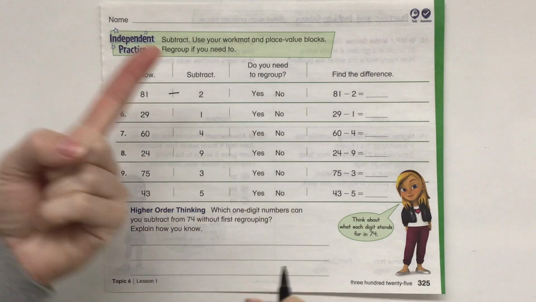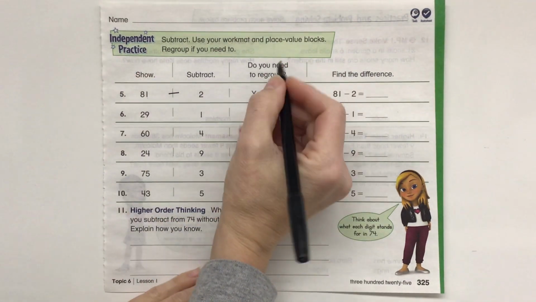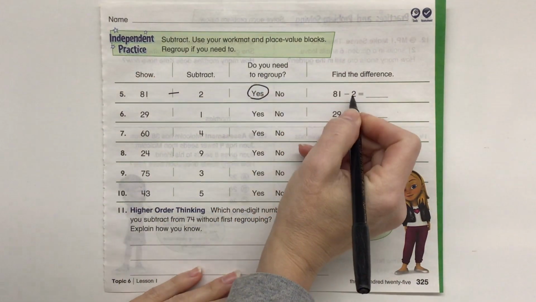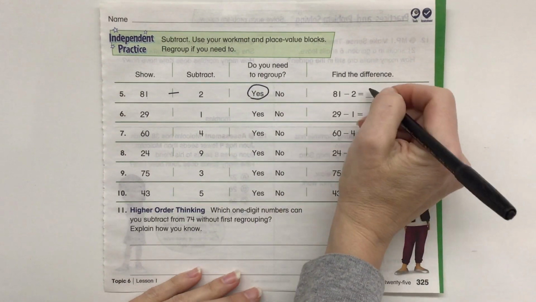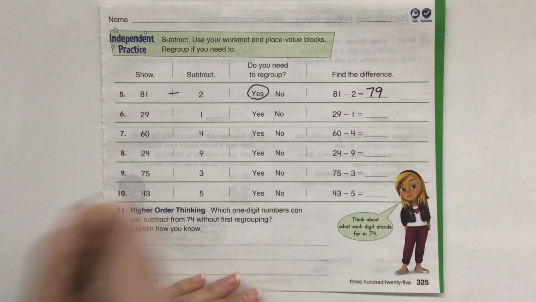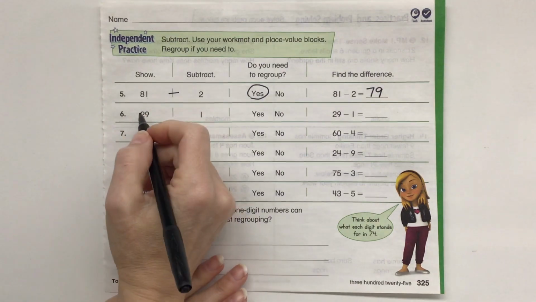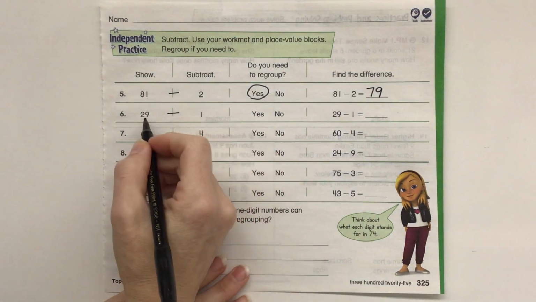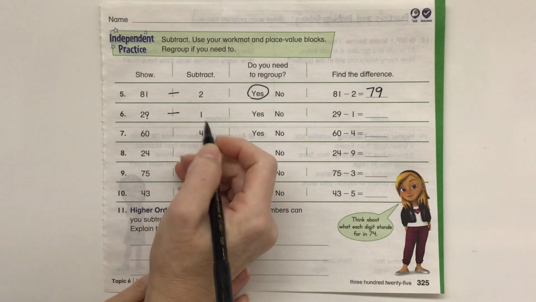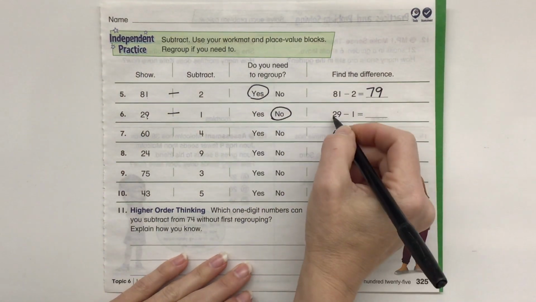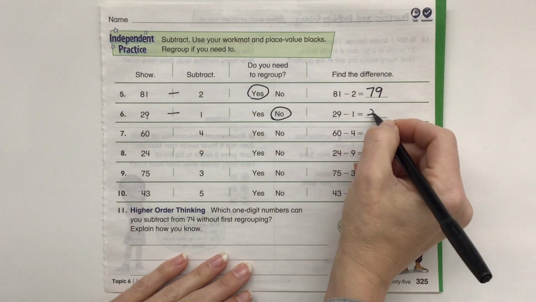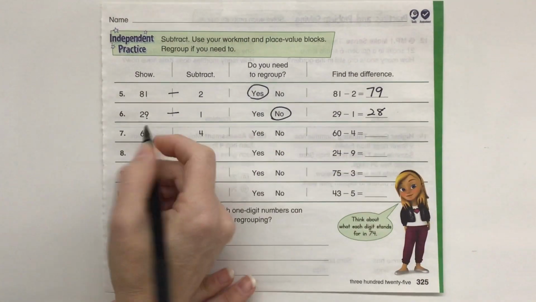Okay, 81 minus 2. 1 minus 2. 1 minus 2, could I do it? Nope. So I'm going to need to regroup. 81 minus 2. I know that in my head. I can just count backwards 2. That's going to take me to 79. Okay, 29 minus 1. 9 minus 1. I can do that. Do I need to regroup? Nope. And 29 minus 1 is going to put me at 28.